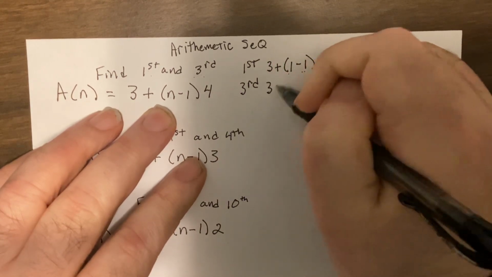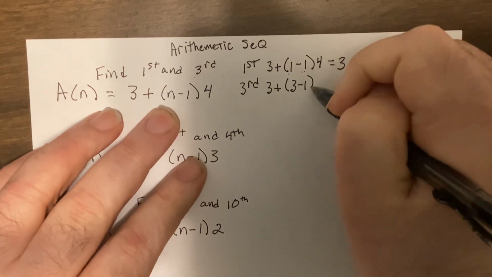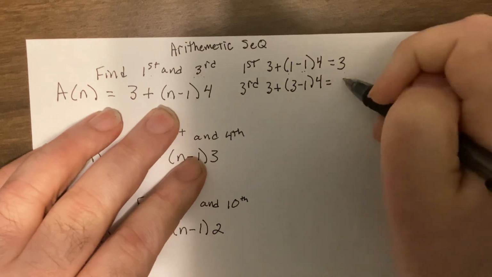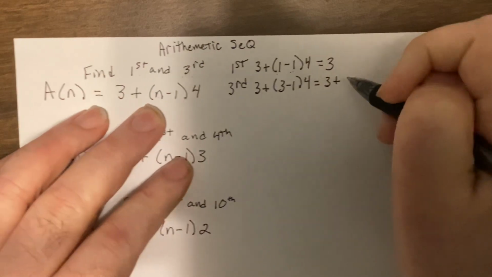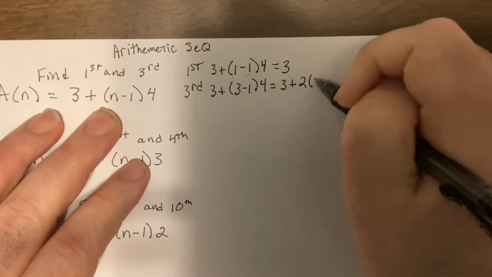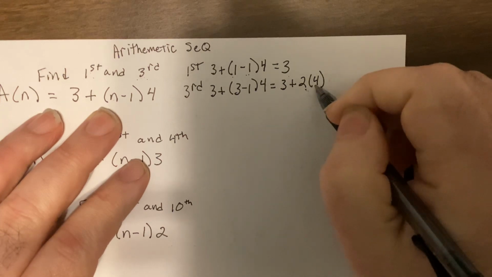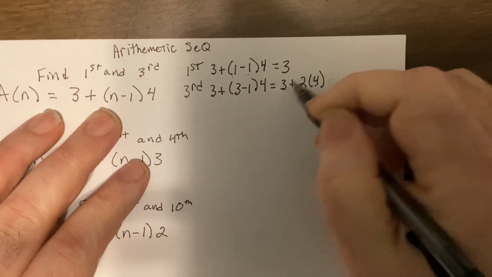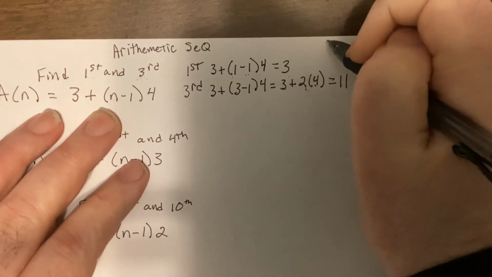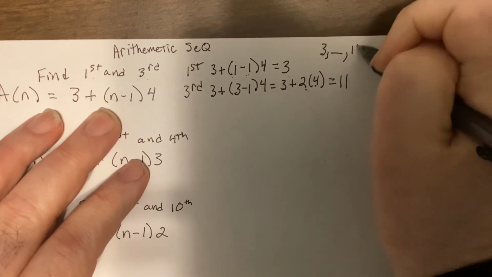So I'd have 3 plus 3 minus 1 times 4. That'd be 3 plus, 3 minus 1 is 2, and you may use a calculator during the final. 2 times 4 is 8. 8 plus 3 would be 11. So I know that the list would be 3, comma, something in the second spot. The third item is 11.